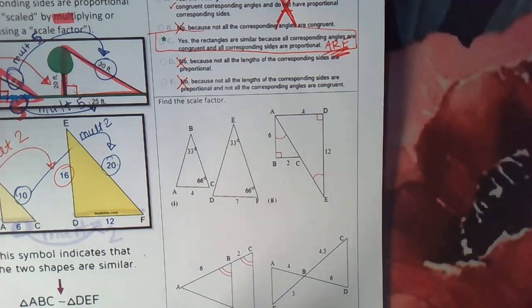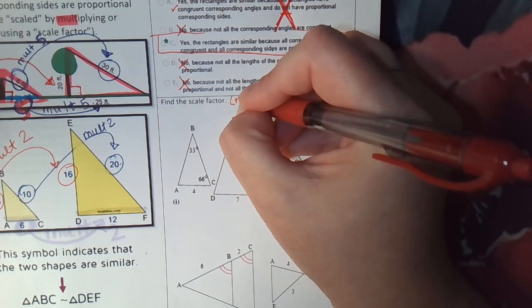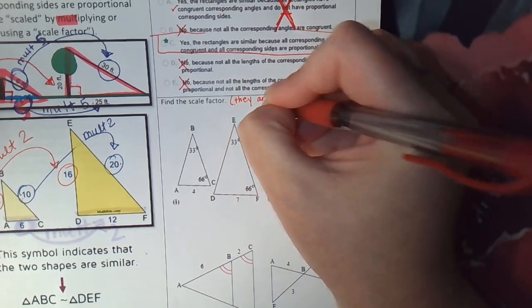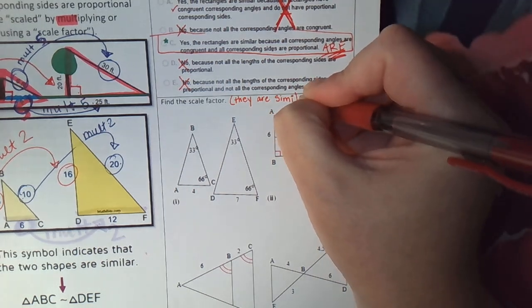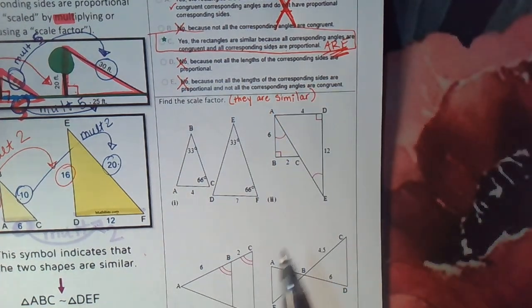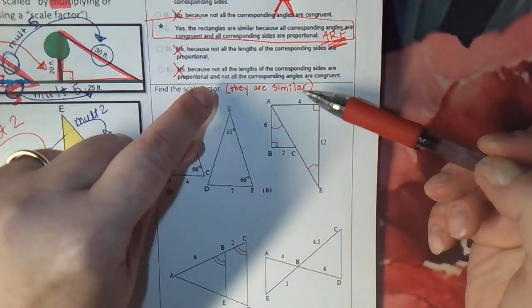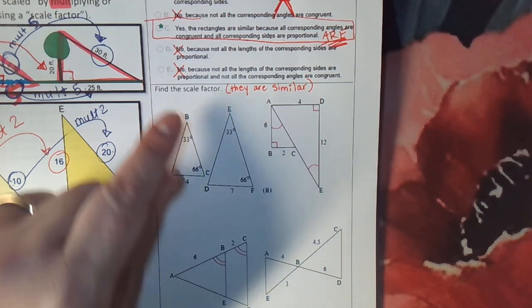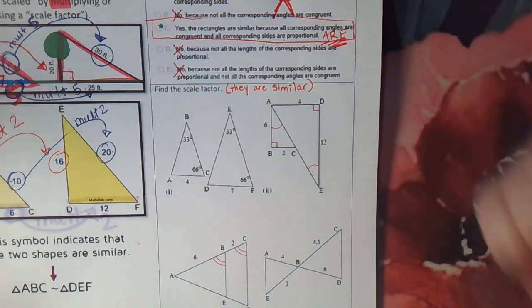Okay, let's look at the next one. These just say find the scale factor. And I think I'm just going to say they are similar. Your homework has a lot more words on these questions, but we're going to try and make it smaller. So we're going to pretend that they're similar. I think the words in your homework tell us. I just didn't copy and paste it. Now we need to find the scale factor.